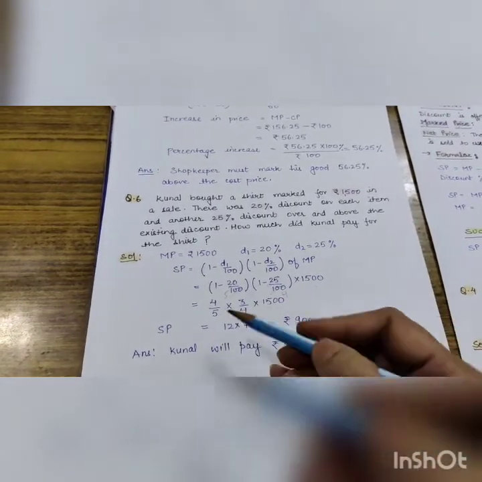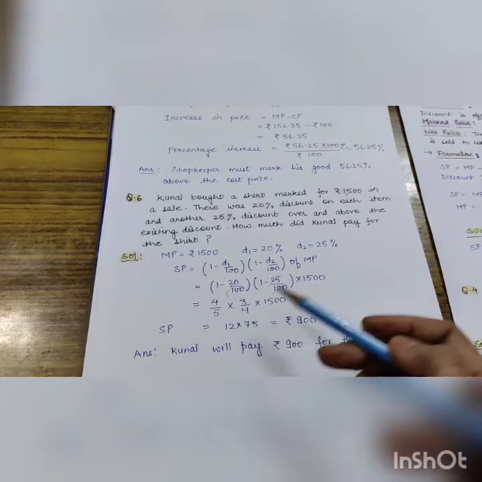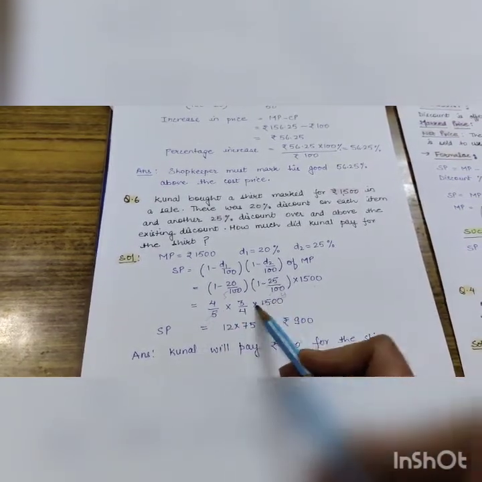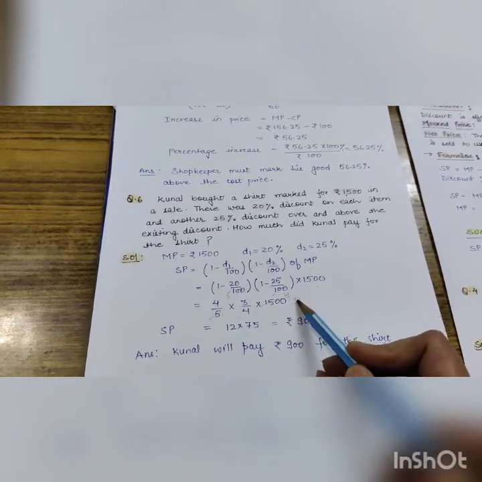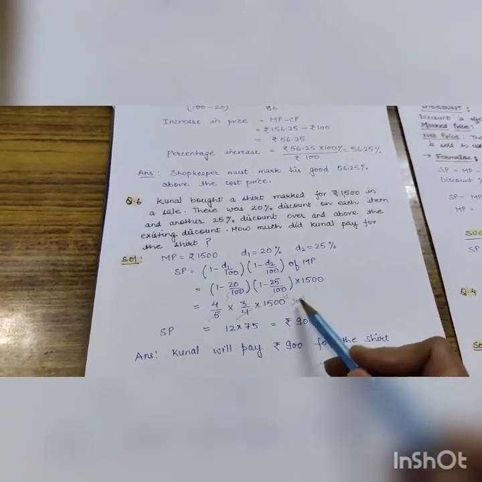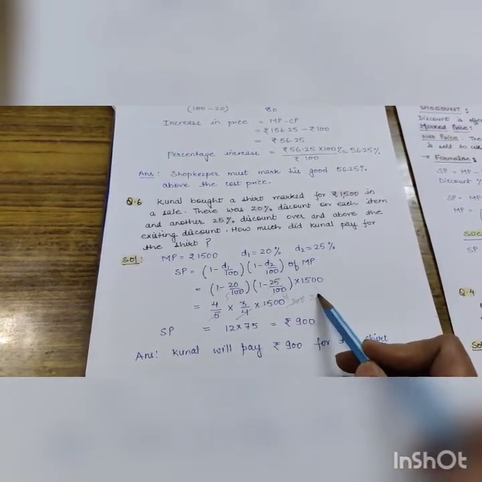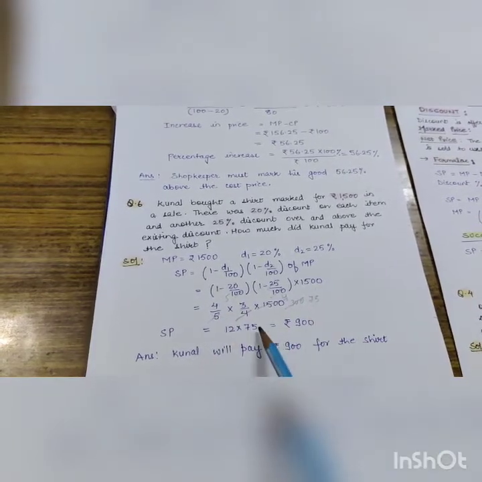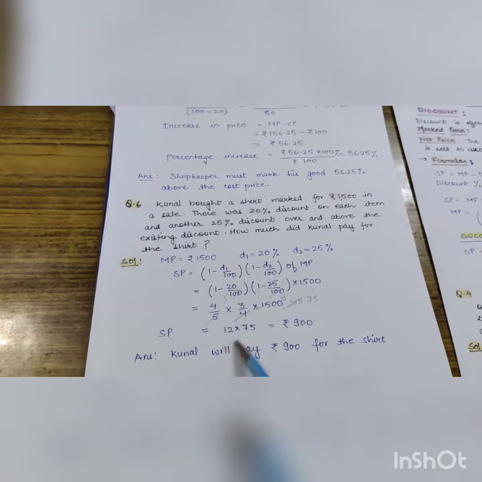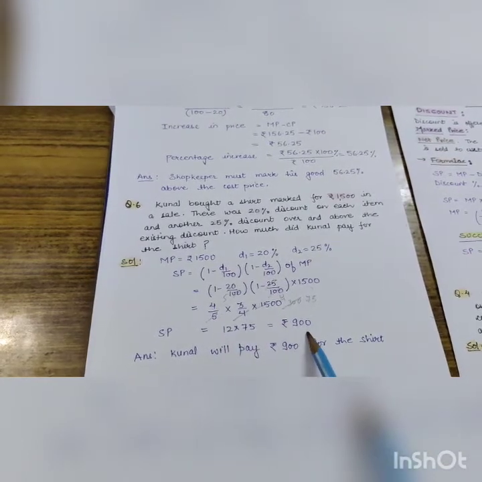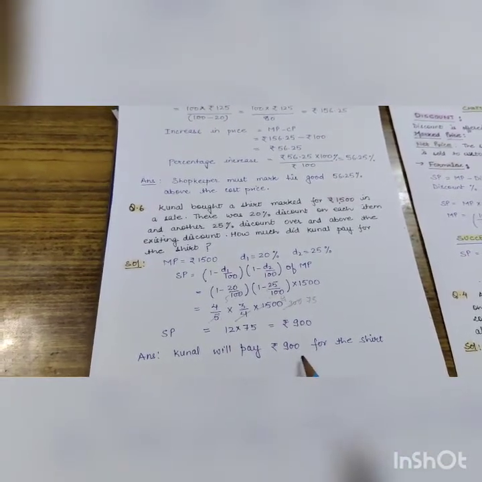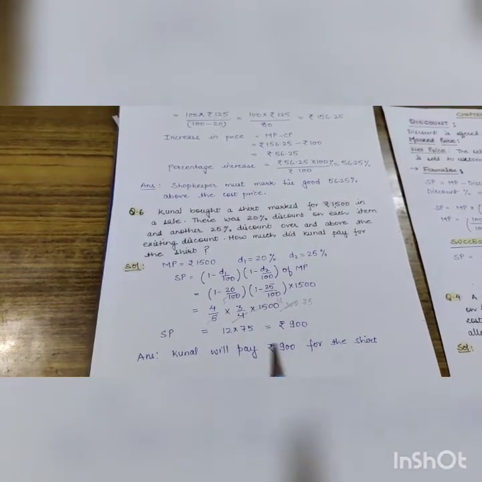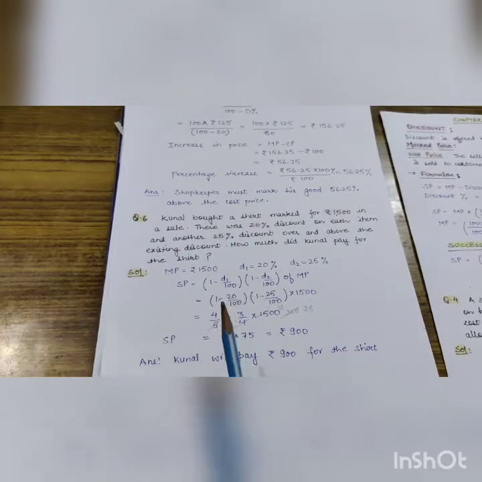Now just cancel it out, or do not cancel, or you can cancel this also. 5 3s are, and 4 7s are, and 4 5s are. So you have got 4 3s are 12 and 75 here. 12 into 75. This came out to be 900. So Kunal is going to pay rupees 900 for the shirt. Is it okay? I hope it is clear to you.